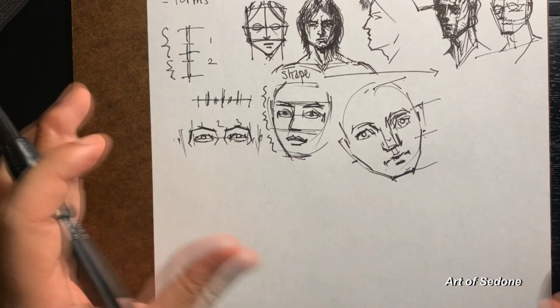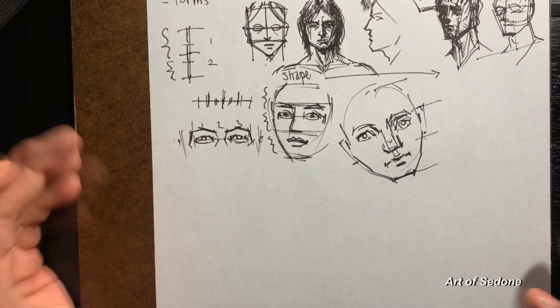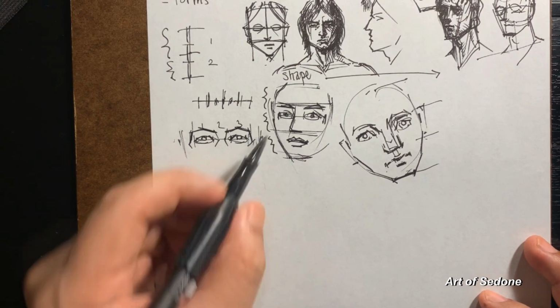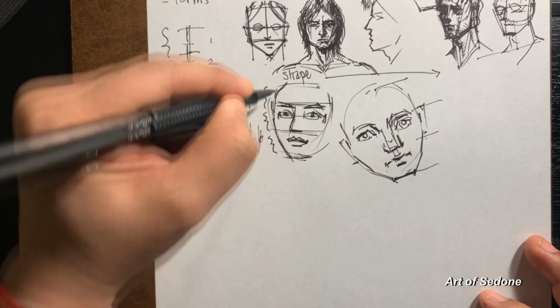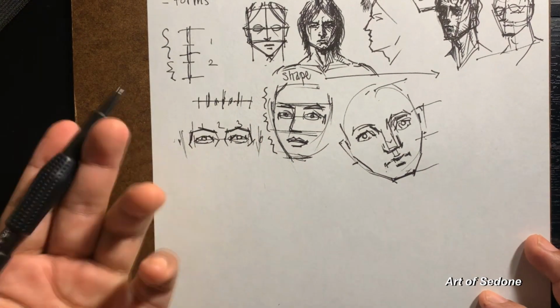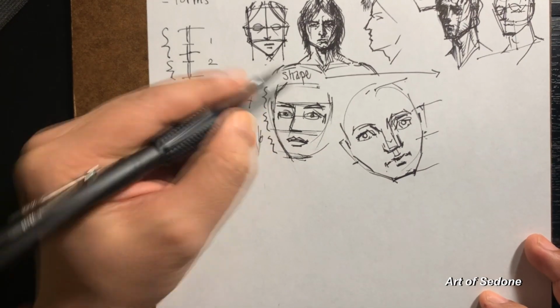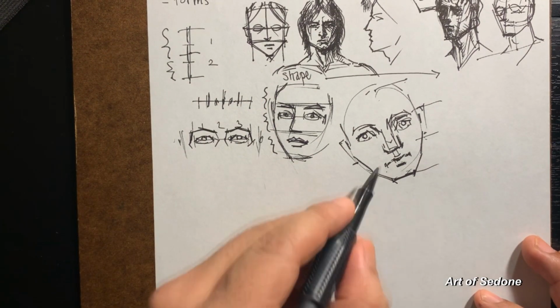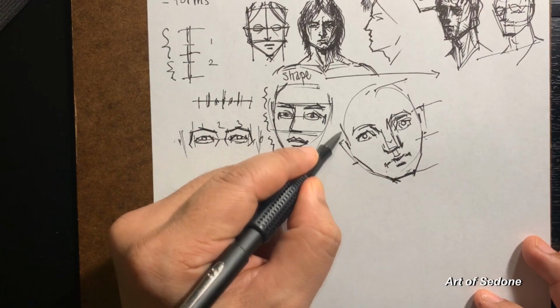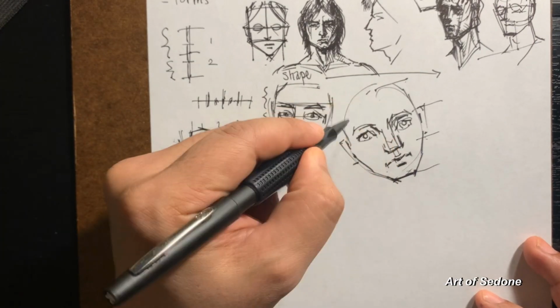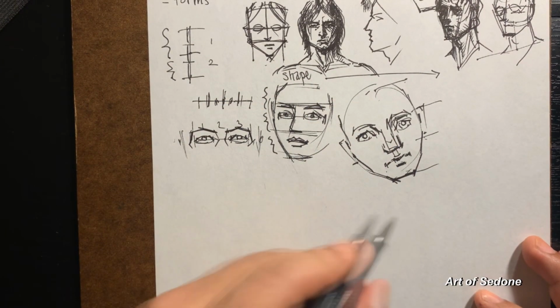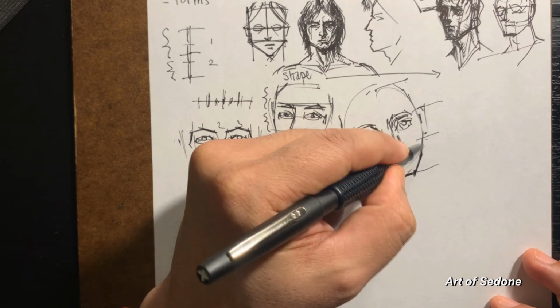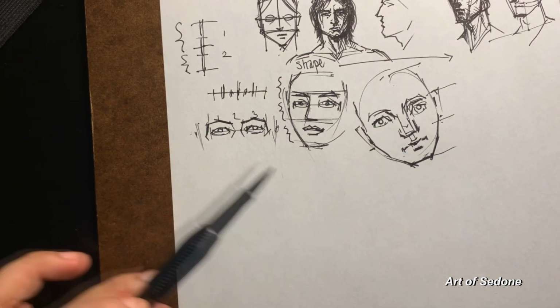There's just a lot of different varieties. This one I think looks a little bit more feminine, I guess, but it doesn't have to be. You just have to play around with it and study faces. That's the face proportion.